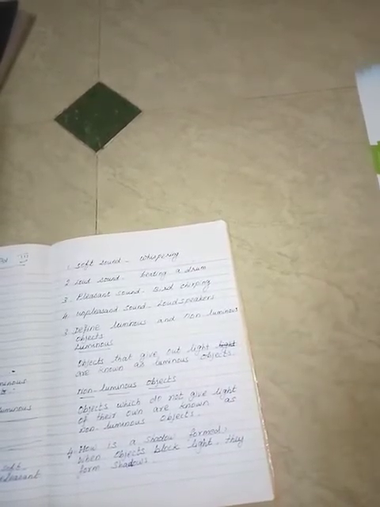Okay, so children, then what is a force? Force is nothing but pull or push. Okay, push or pull is known as force.